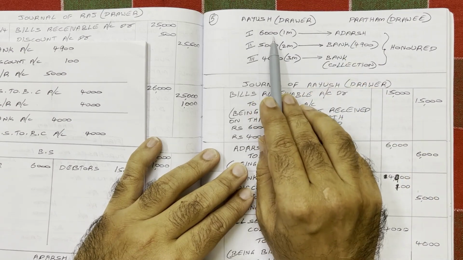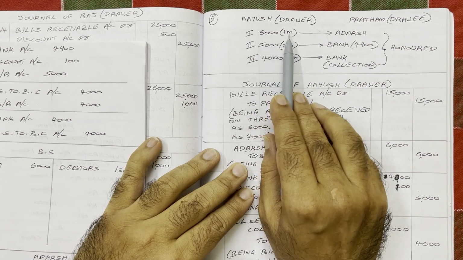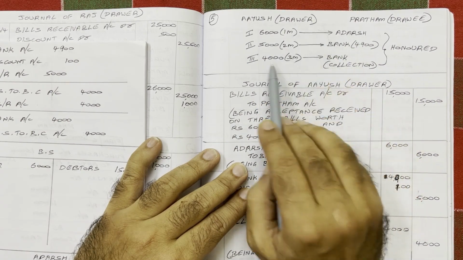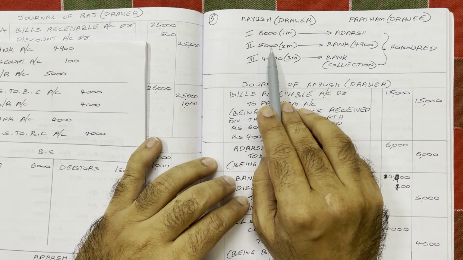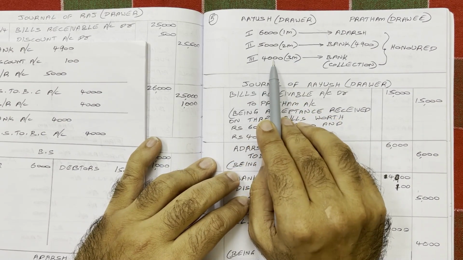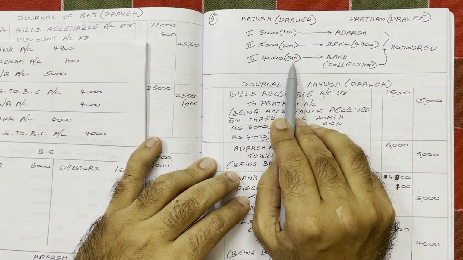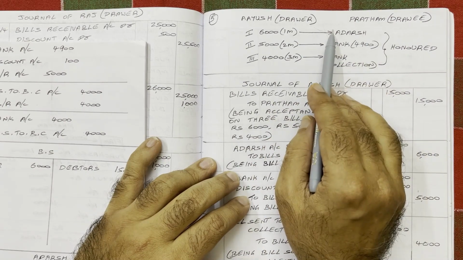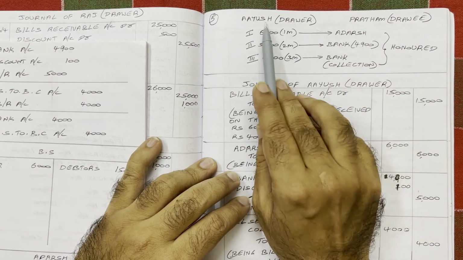First bill value is 6,000. It is drawn for 1 month, meaning after 1 month, Pratham has to pay the money. Second bill amount 5,000, term of the bill is 2 months. Third bill value 4,000, term is 3 months. Now what happened to these 3 bills? After receiving the acceptance, these 3 bills are with Ayush now.